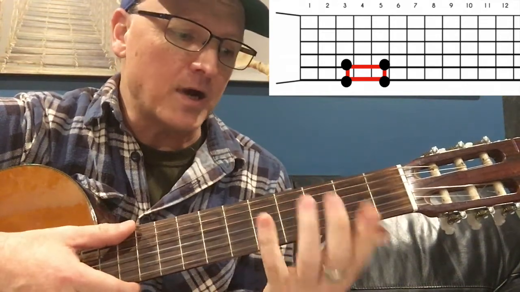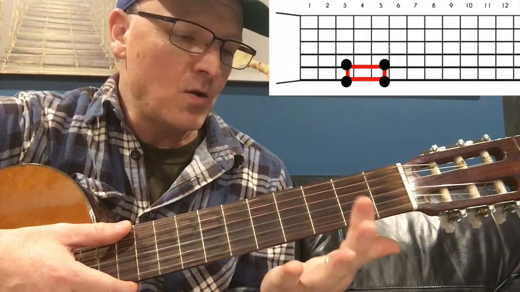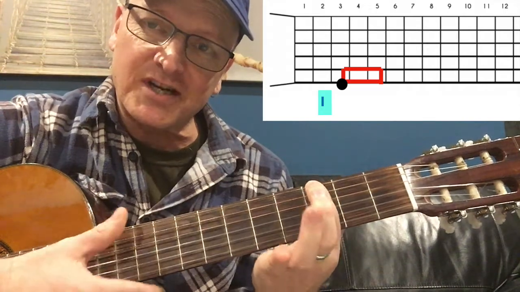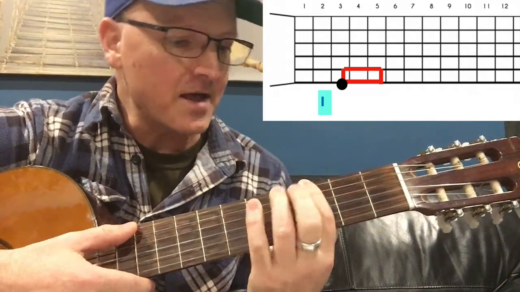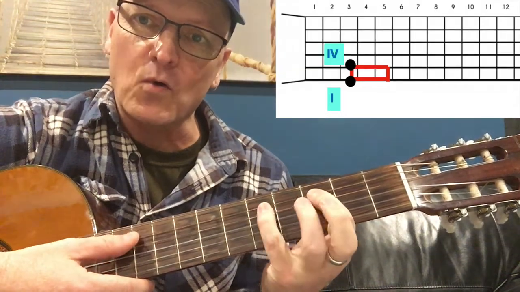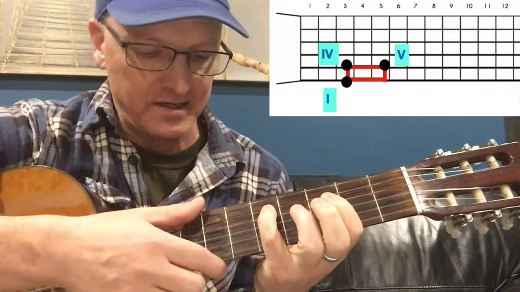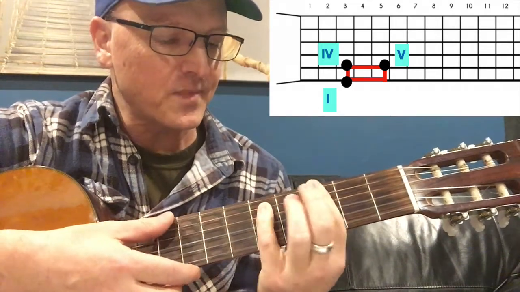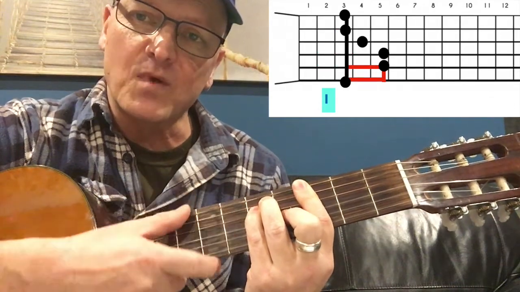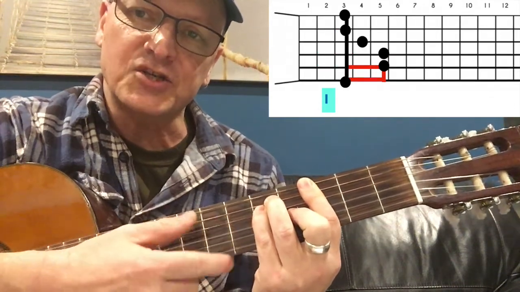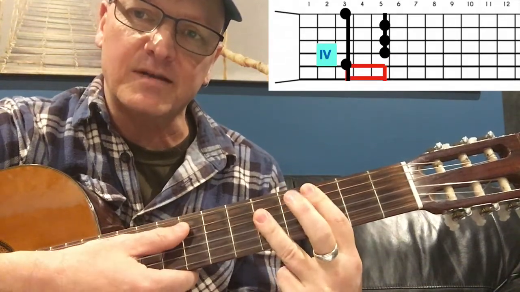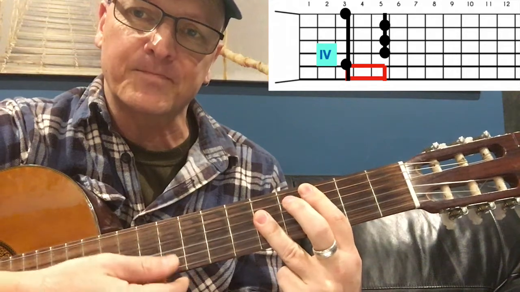So wherever you decide your root note's going to be on the 6th string, let's make it a G, my rectangle is going to start in that corner. This next one will be the 4th, and that one will be the 5th on the A string. So that is my number 1 chord, a G, an E shape. I know where my 4 chord and my 5 chord are going to be, and they'll be A shape chords.